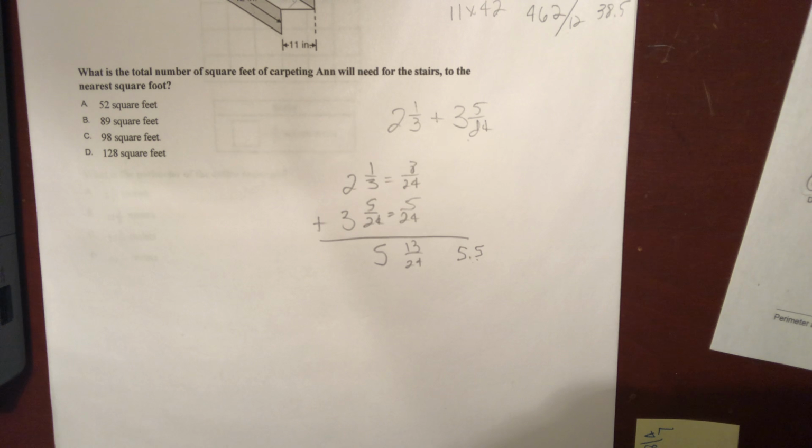Except I still don't know where the decimal is on this calculator. Okay, I'll do it this way. 16.